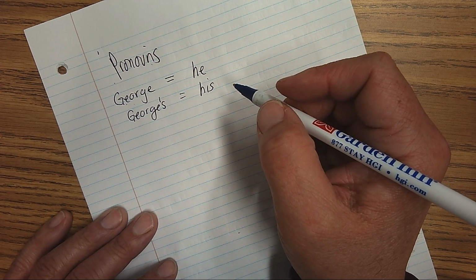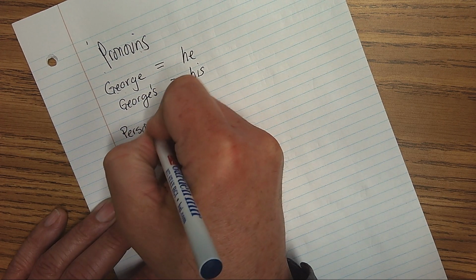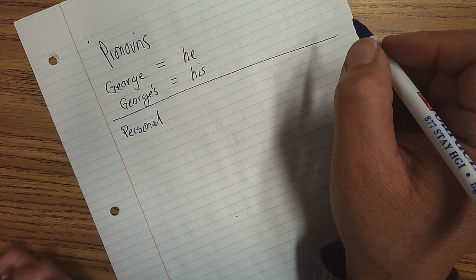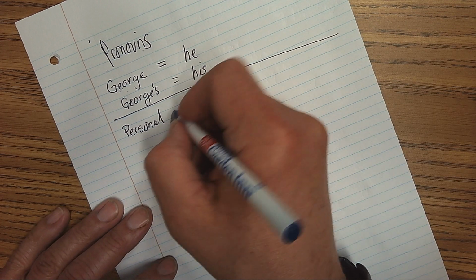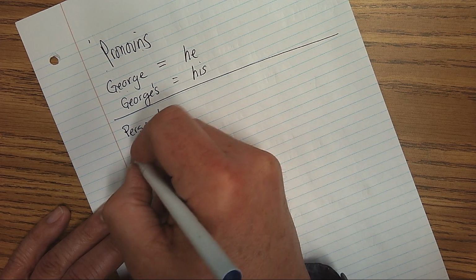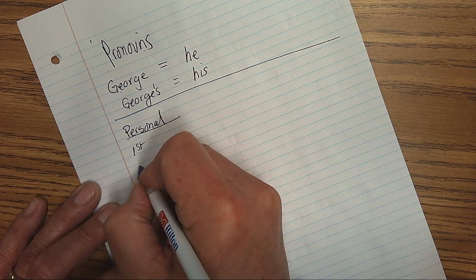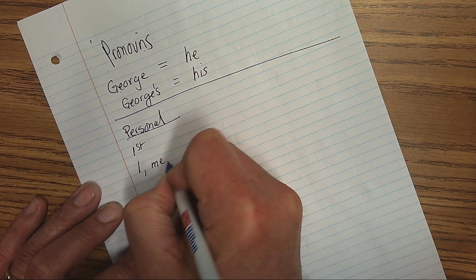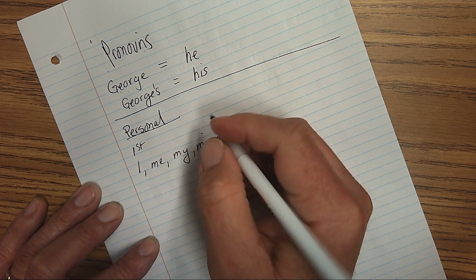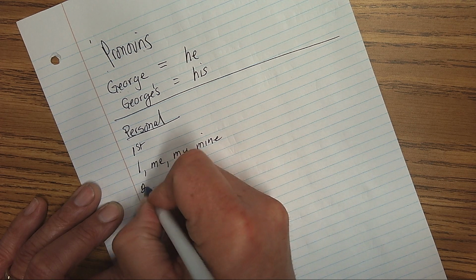Well, let's see. We have lots of kinds of pronouns now. We have personal pronouns. And those are going to be, essentially, first person, second person, and third person pronouns. Let's go ahead and look at those. First person is going to be I, me, my, mine. For those same things, second person.